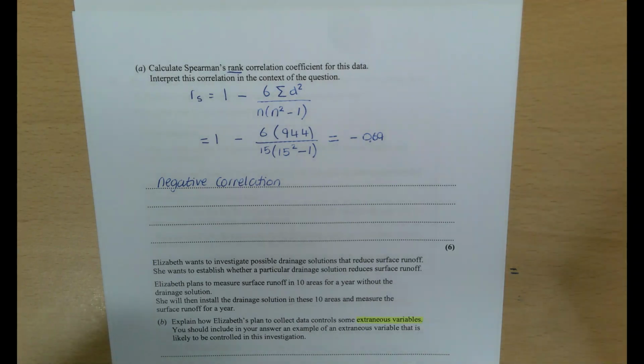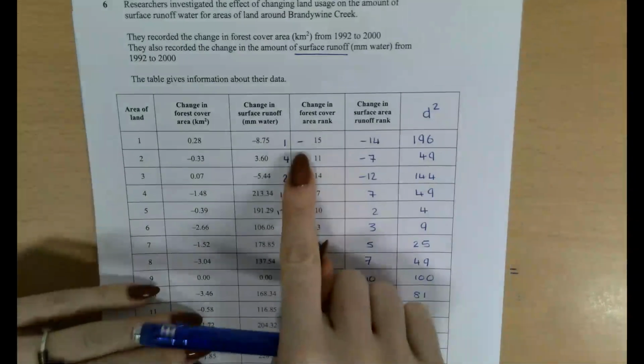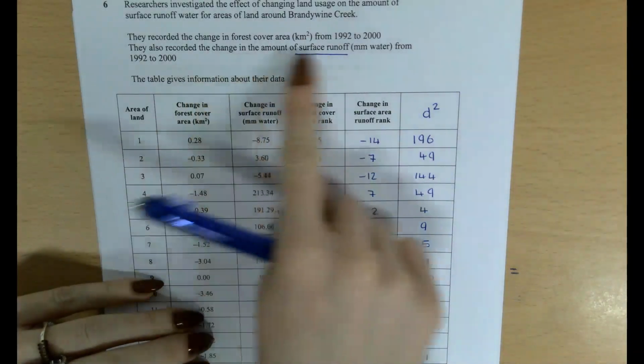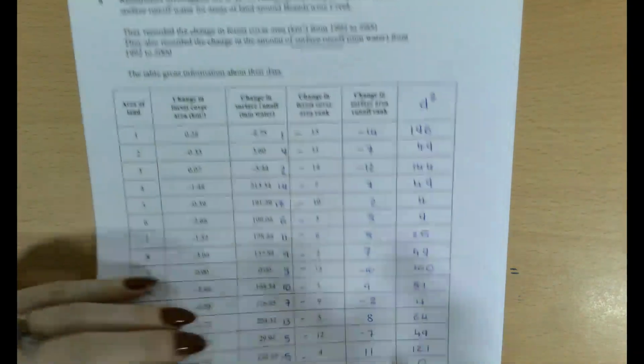So reminding myself what my variables are. Okay, we've considered how surface runoff changes with respect to forest cover.